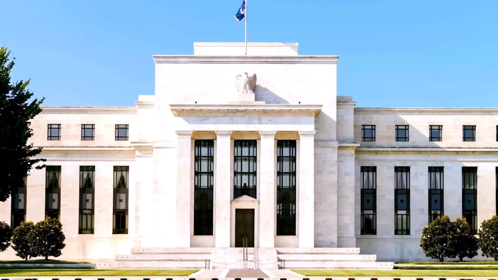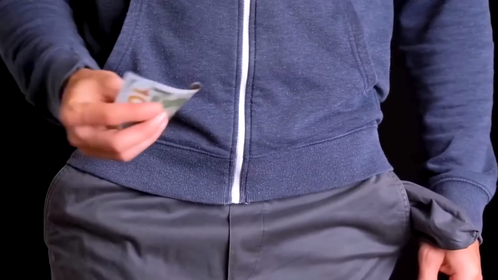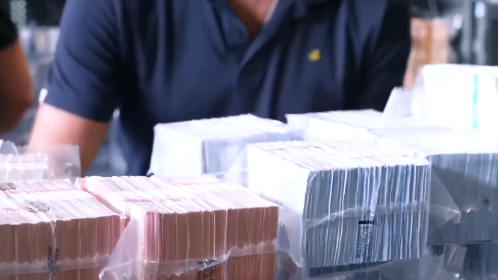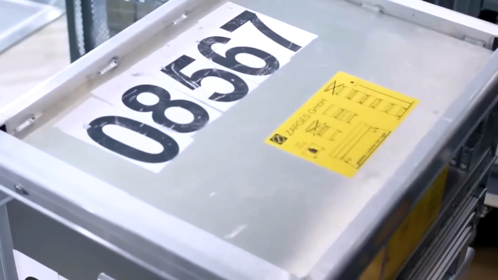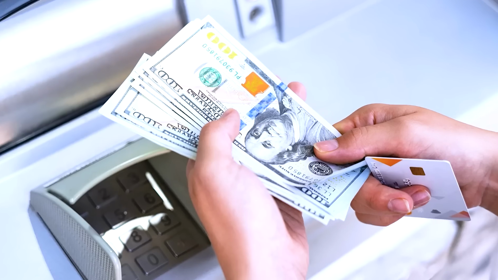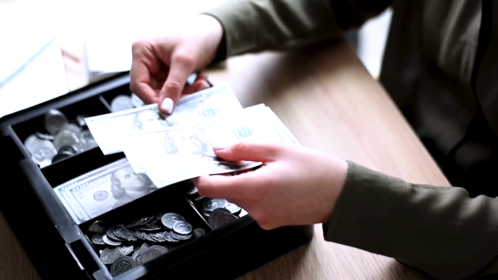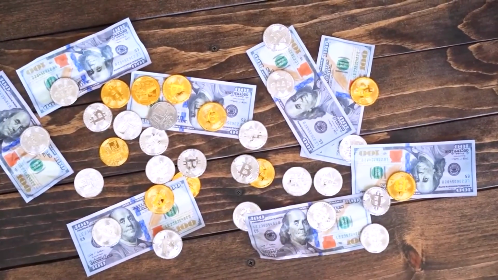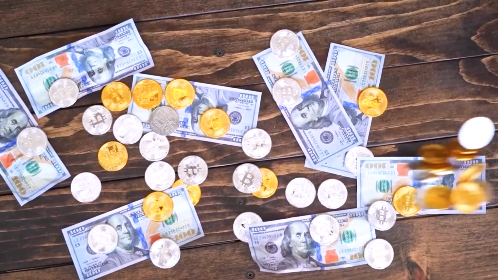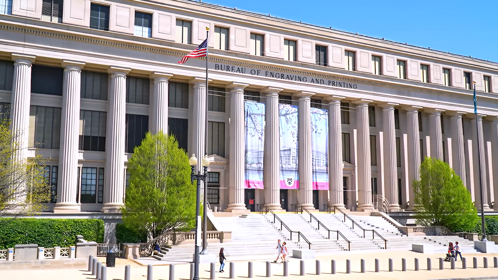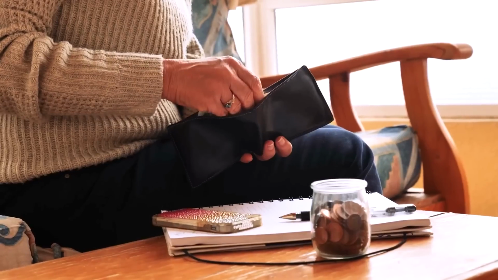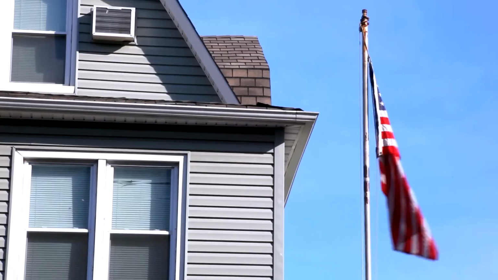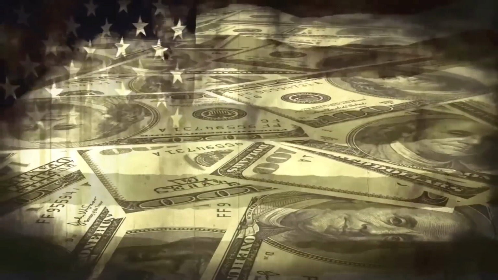Once printed and inspected, dollar bills are bundled and shipped to the Federal Reserve, the central bank of the United States. The Federal Reserve distributes the currency to banks nationwide, ensuring a steady supply of cash for businesses and individuals. From banks, dollars flow into ATMs, cash registers, and wallets, entering everyday circulation. This seamless process ensures that fresh, secure bills are always available. The journey from the Bureau of Engraving and Printing, BEP, to your wallet is a testament to the efficiency and reliability of the US monetary system, keeping the economy running smoothly.